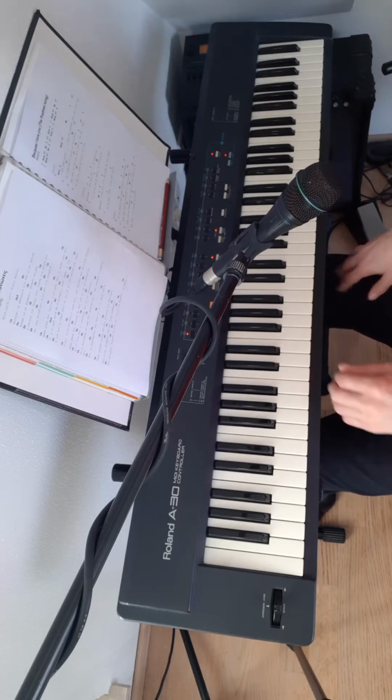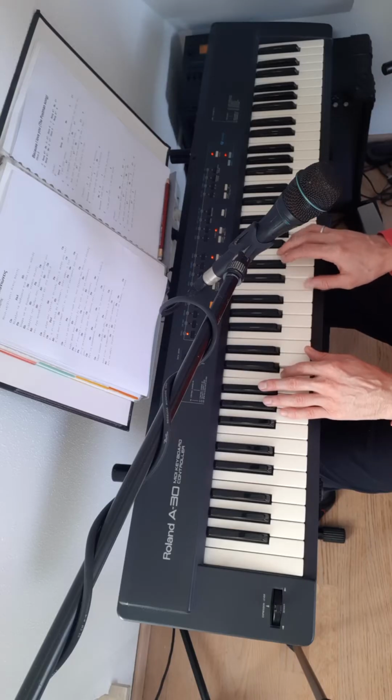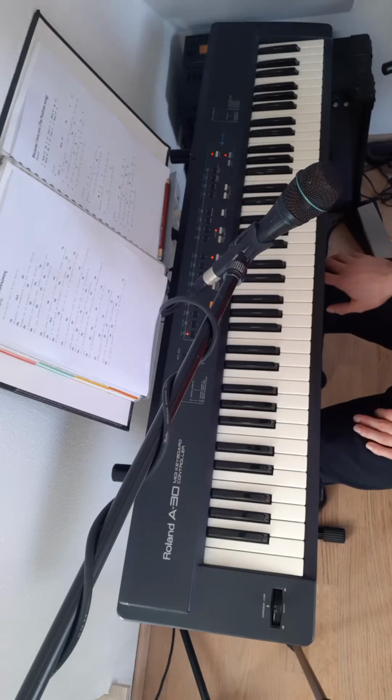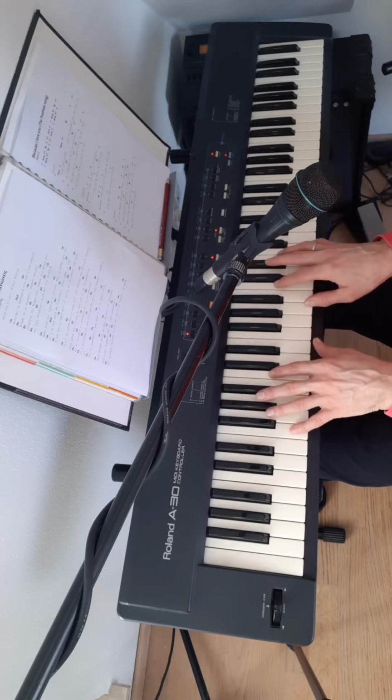Now very slow. And if you want to do another chord, you can do like this.